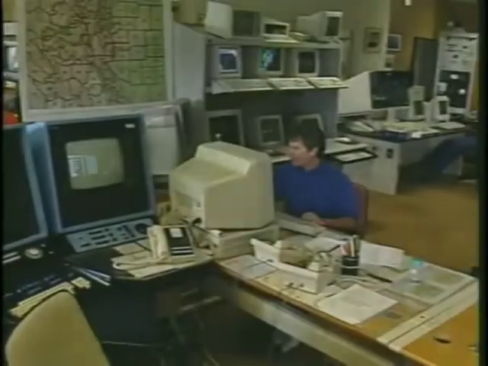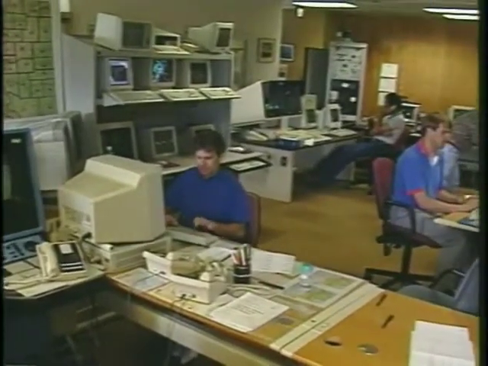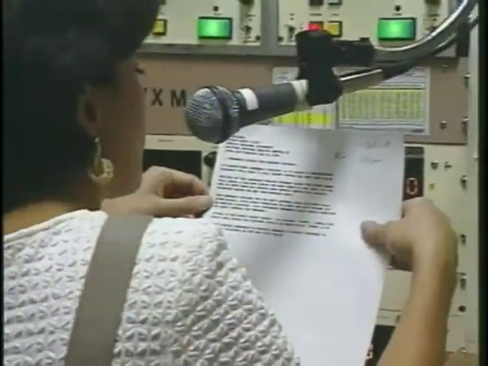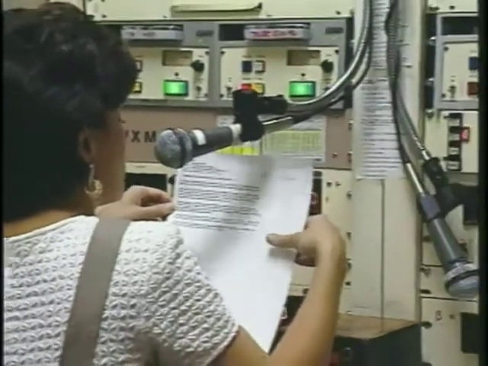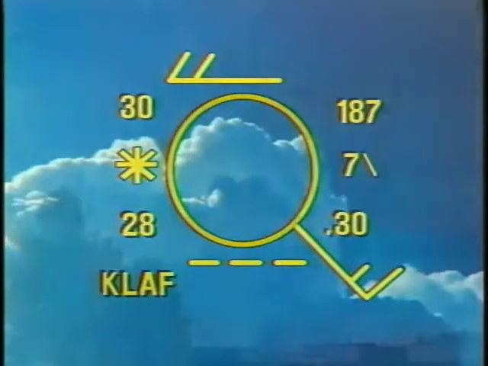In addition to pressure and frontal information, the surface analysis chart provides weather observations for a large number of reporting stations located throughout the country. For each location, a station model provides the reported weather conditions at the time the chart was produced. Let's take a closer look at each element of the model.